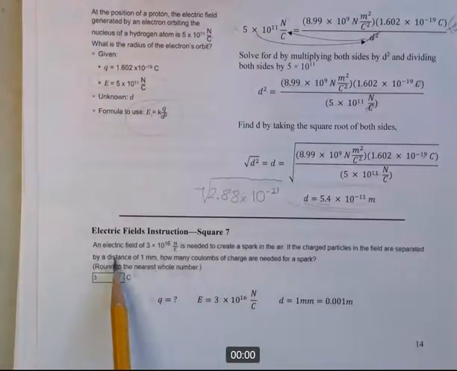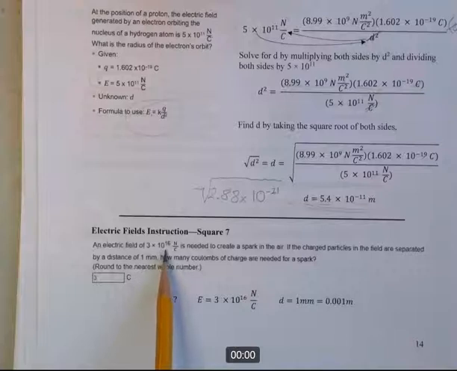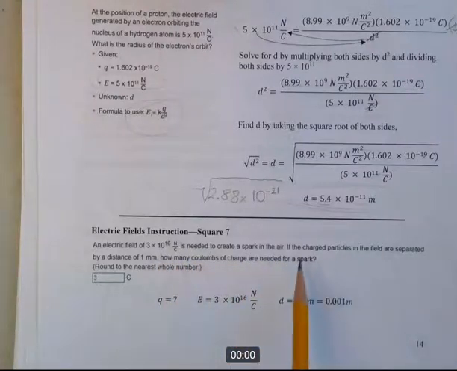So down here, an electric field of 3 times 10 to the 16th Newton per Coulomb is needed to create a spark in the air. If the charged particles in the field are separated by a distance of 1 millimeter, how many coulombs of charge are needed for the spark? So first thing you got to know is a millimeter is 1/1000th of a meter. And generally, when you're working in these units, you've got to be working in meters, not millimeters. So that's kind of a trick, and again, it's one of those things they assume you know how to do that you may not know how to do.